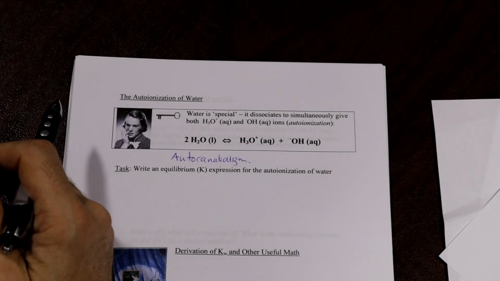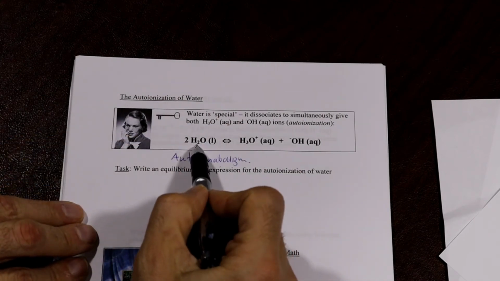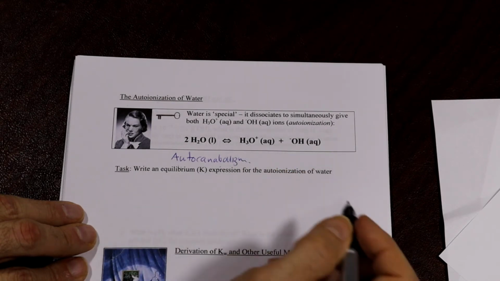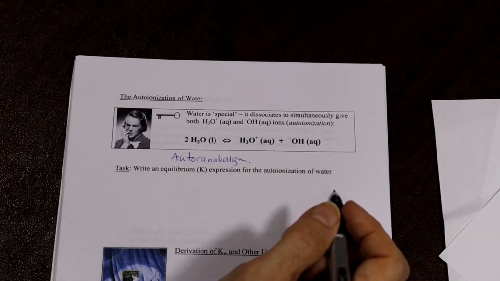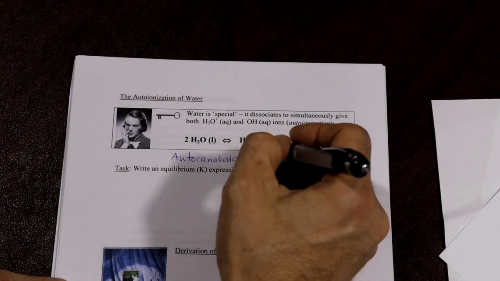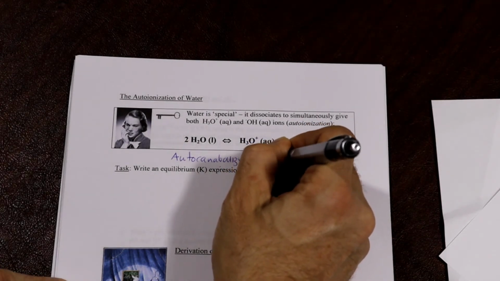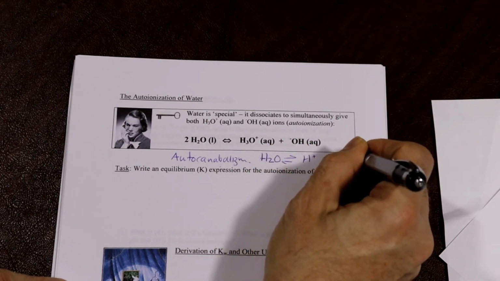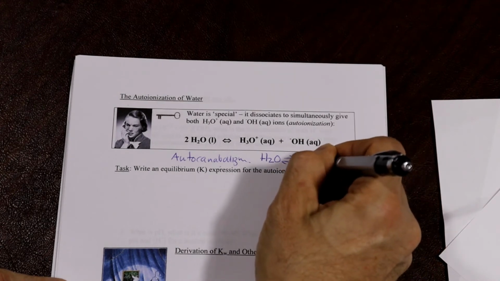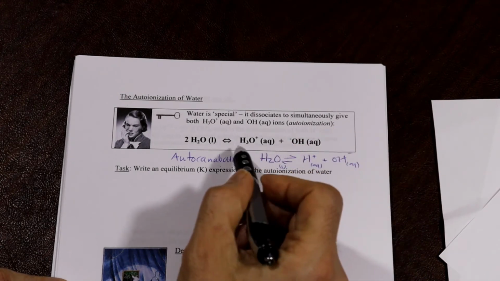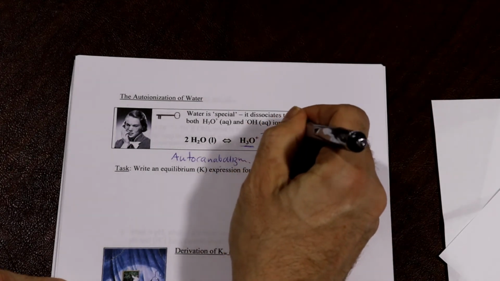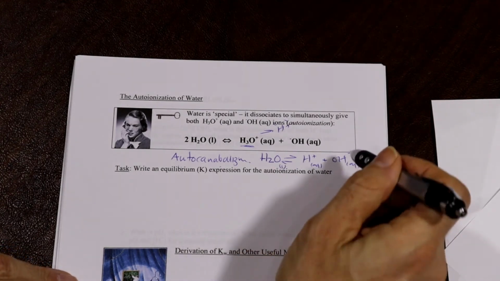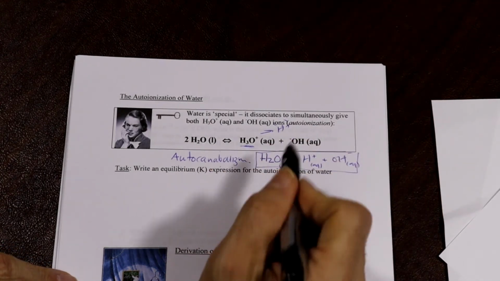Eating oneself is auto-cannibalism; auto-ionization is self-ionization. When we have water, it can break apart to make H plus and OH minus. If I do that a little more simply, remember we can write H2O, H plus and OH minus. Truly, it's the hydronium ion, but we always write the hydronium ion as H plus. So this is acceptable, although that's what you'll see in the book.